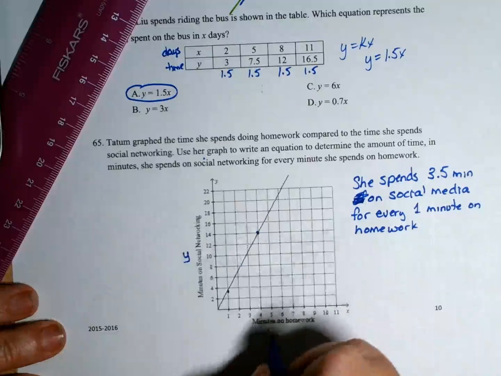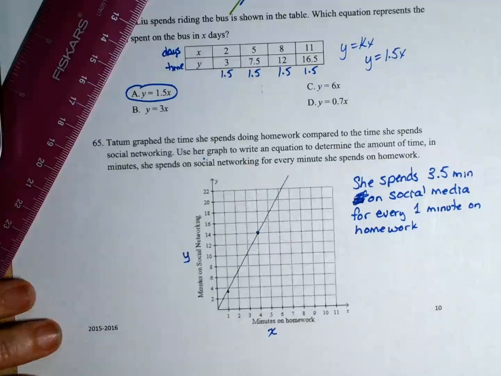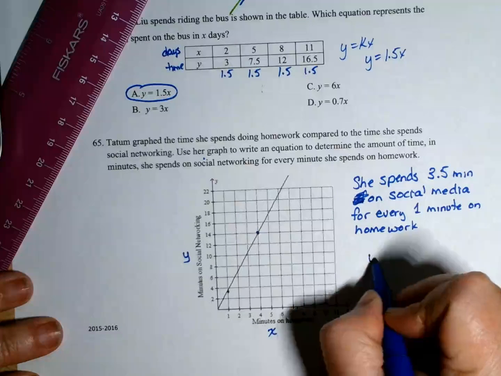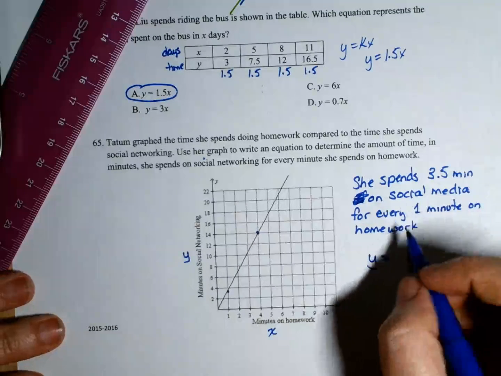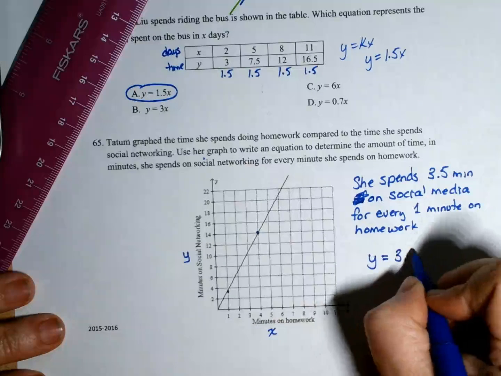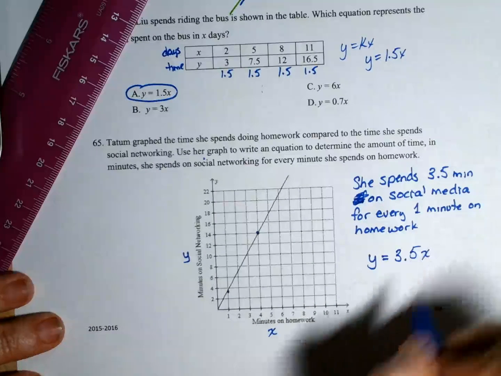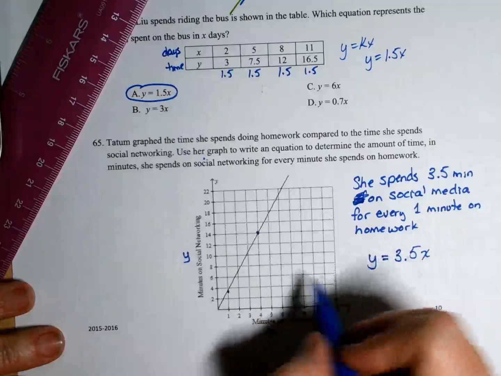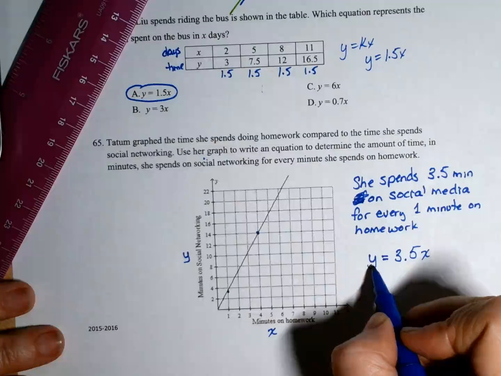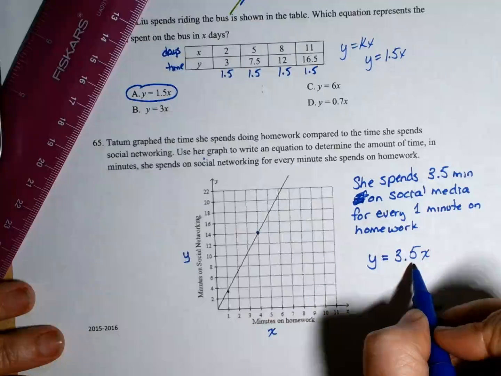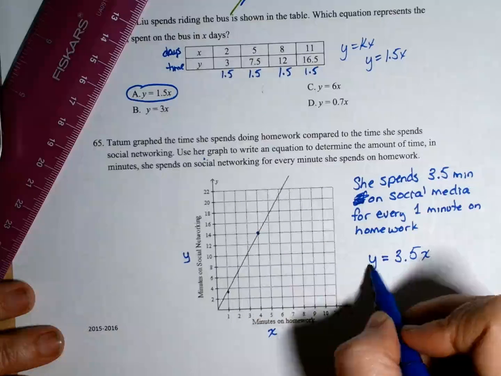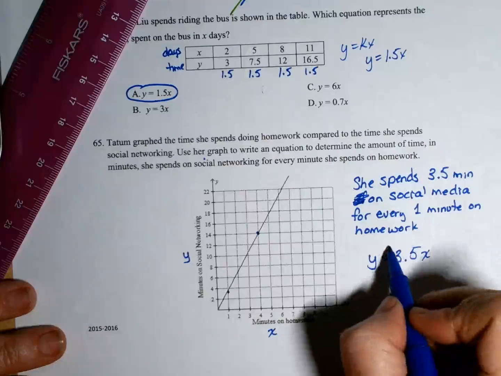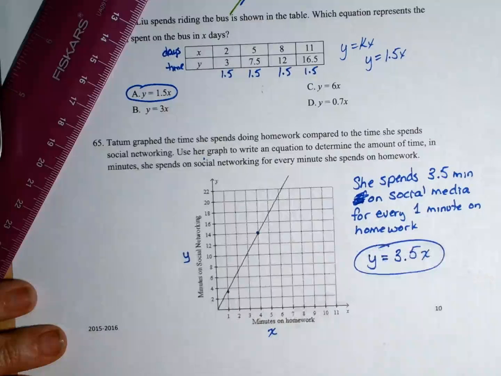All right, so this is my y, and this is my x. Okay? So y equals 3.5 times x. So, social networking, she spends 3.5 times as much time on social networking as she does on her homework.